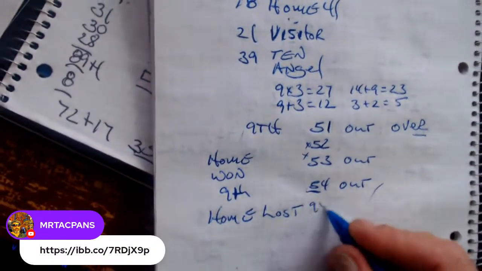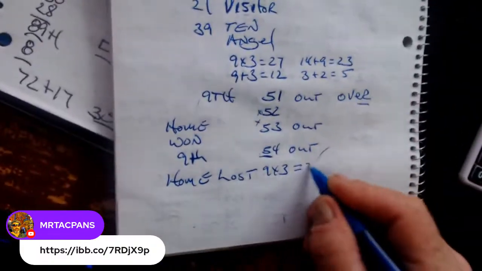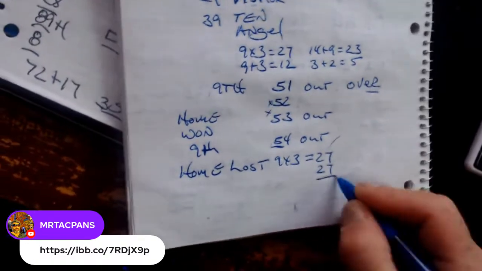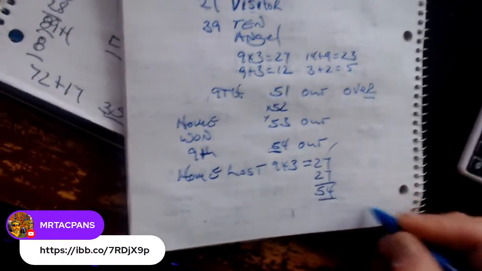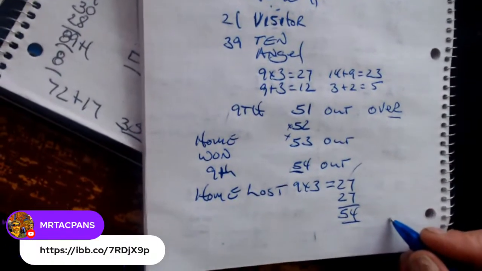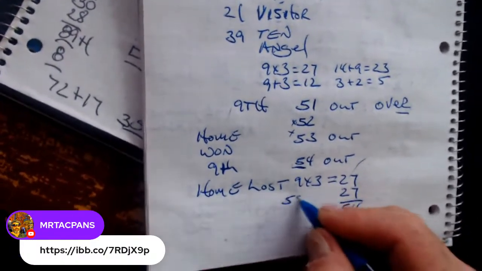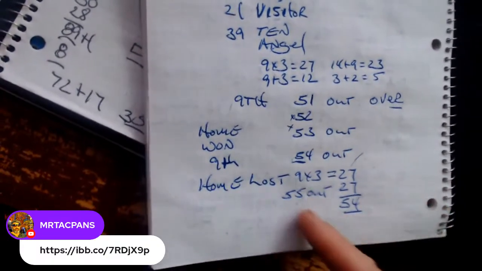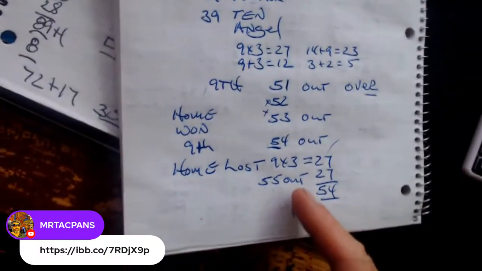There are 9 times 3 outs per inning, equaling 27, and 27 totaling 54 outs inside the house of bait.